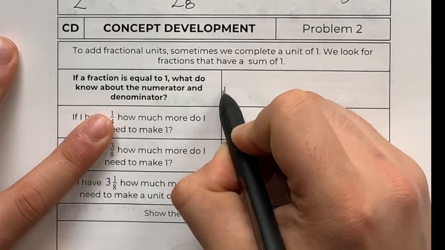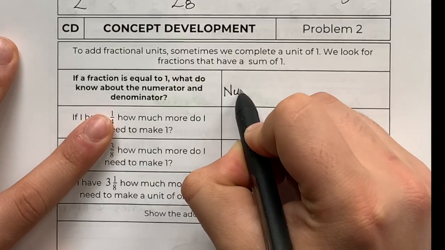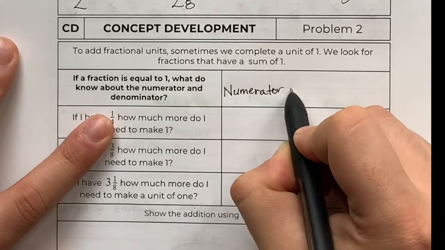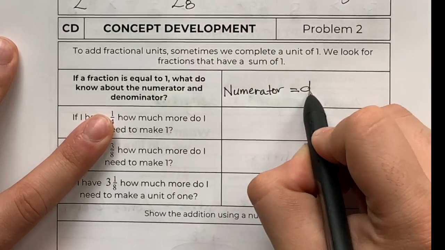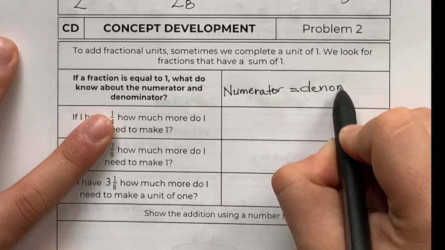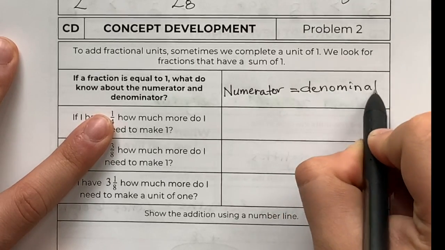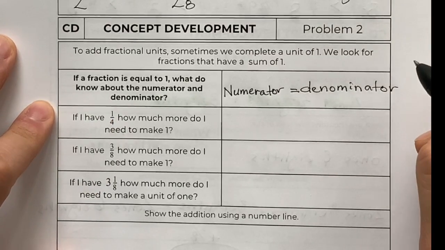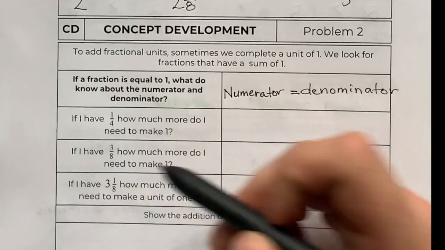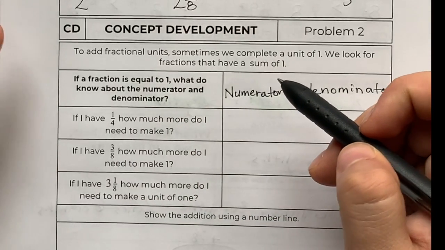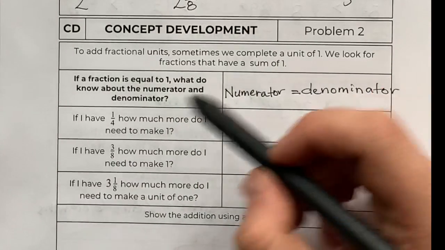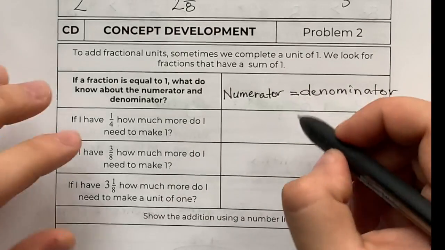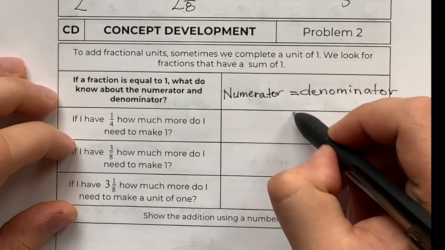Okay, right, the numerator is the same or equal to the denominator. Once those are the same, we know we have 1. So if I have 1/4, how much more do I need to make 1? Pause here and think to yourself. If I have 1/4, how much more do I need? 3, 2, 1. I need 3/4.